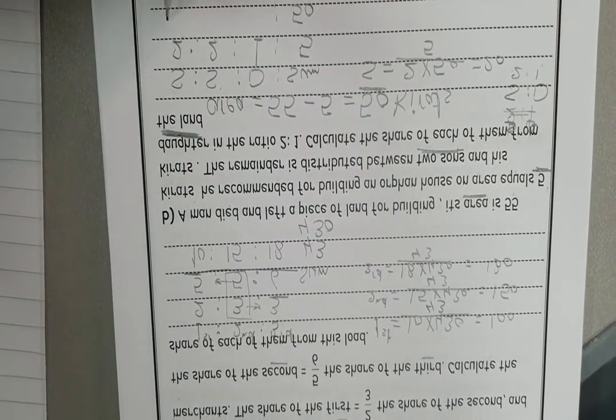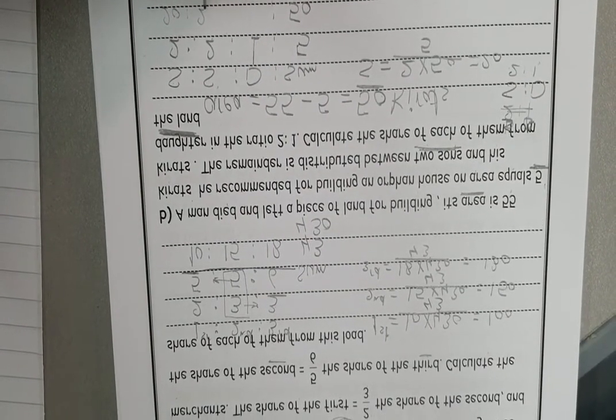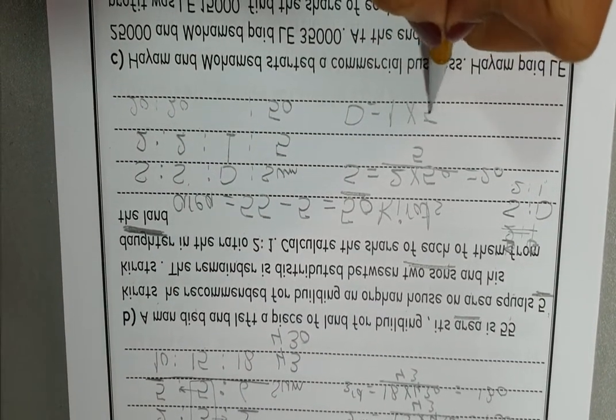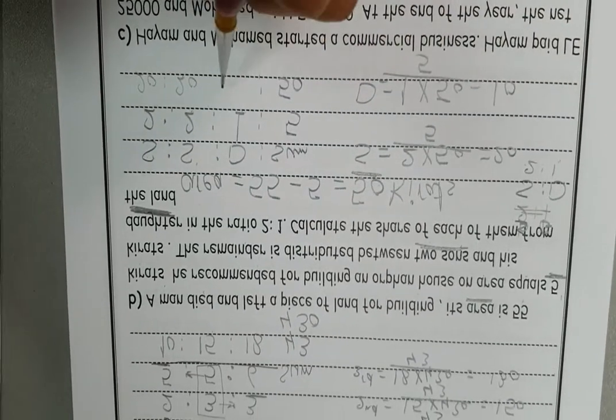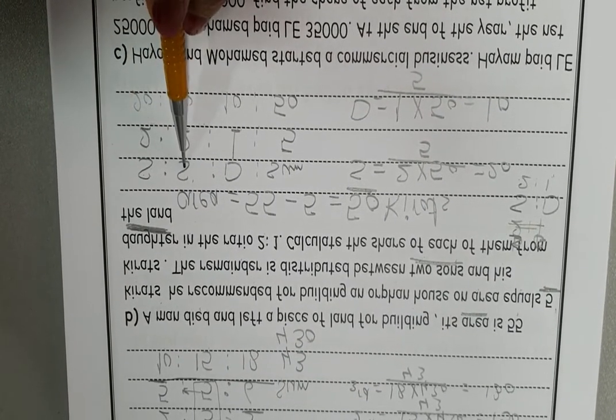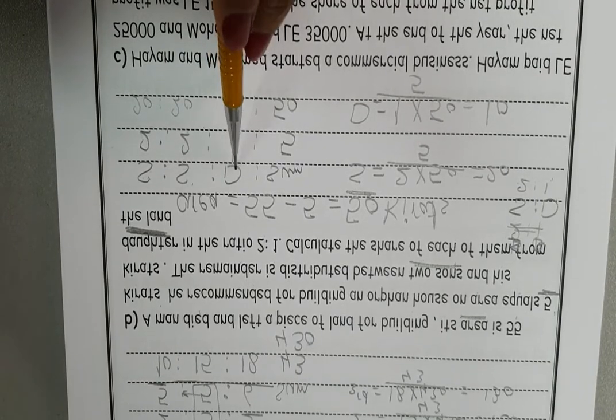So the first son will take 20 and the second son will take 20 because they are similar. Daughter: 1 times 50 over 5 equals 10. Then this daughter will take 10. 20 for the first son, 20 for the second son, and 10 kirats for the daughter.